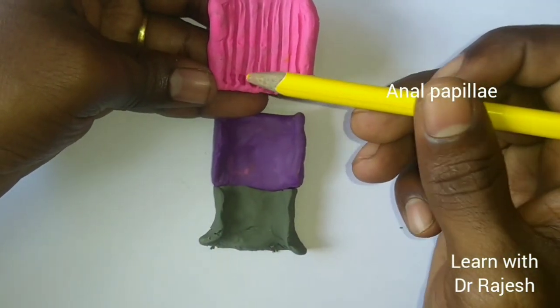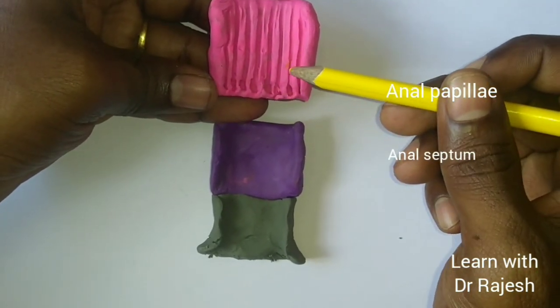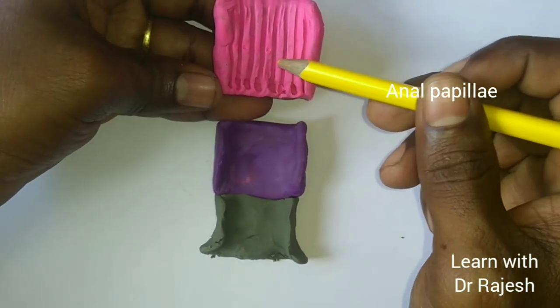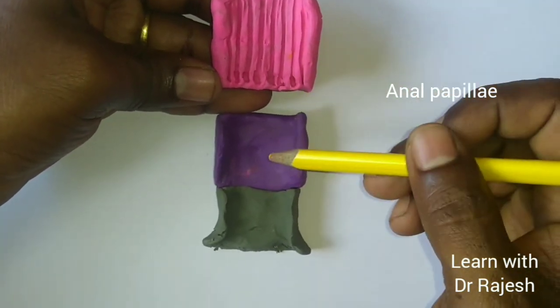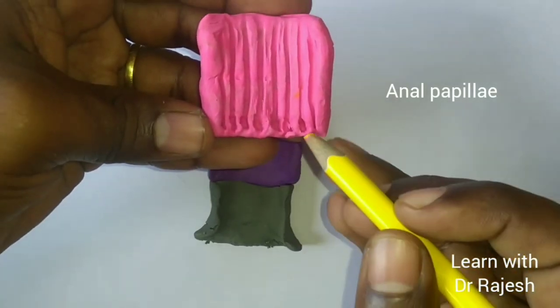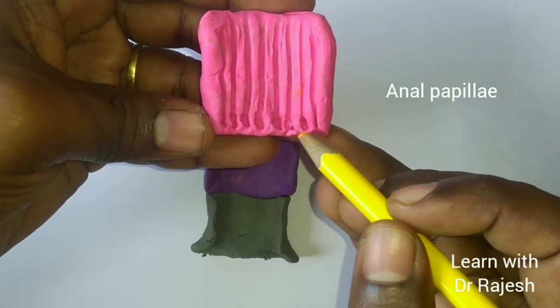Embryologically there will be a septum which will be separating these two. Later on in life, during development, the septum will disappear or break open to form a continuous canal. So that septum is actually represented by these small tags which are present here, called the anal papillae along the anal valve.